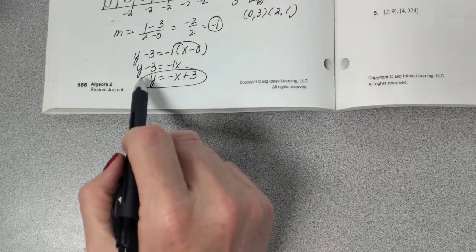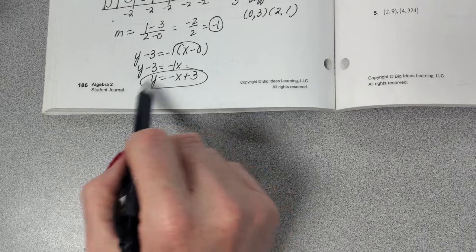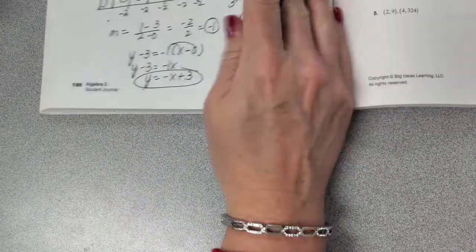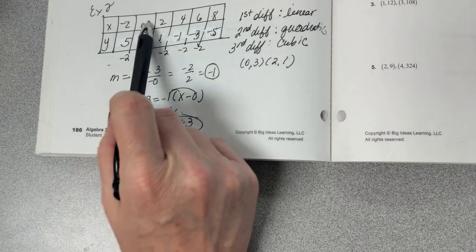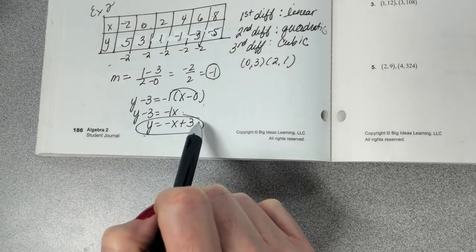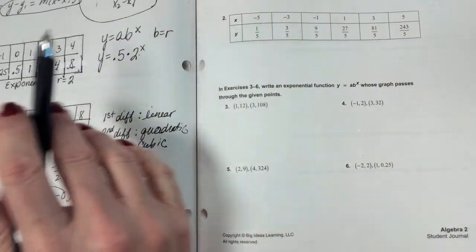All right. And guys, can you see how this would work even from the beginning? Once I knew the slope, this is the y-intercept. So if I had just noticed, oh, they already gave me the y-intercept, I could have gone directly to that right there. Okay, let's go on to this.